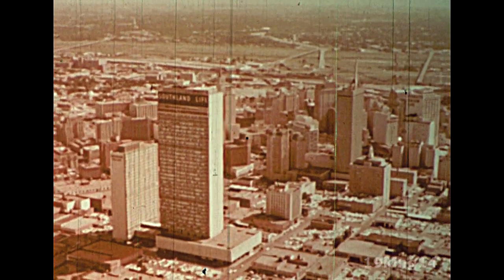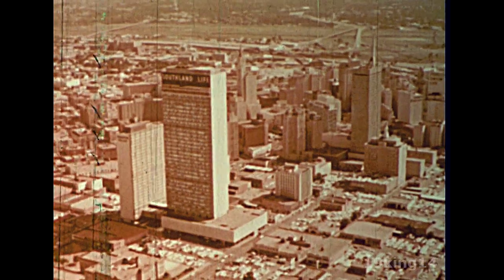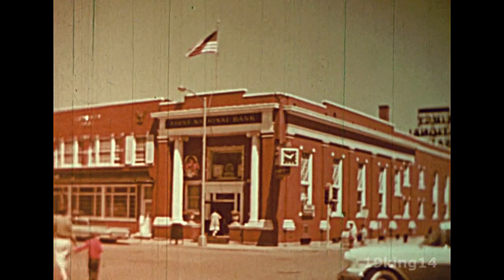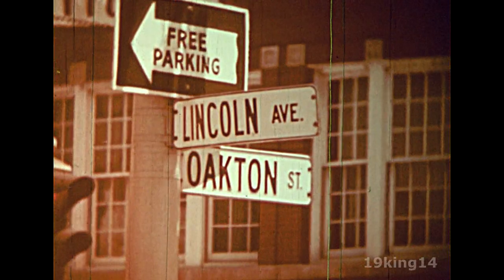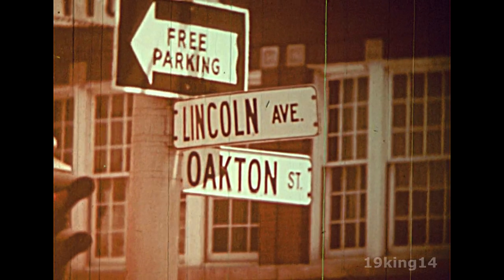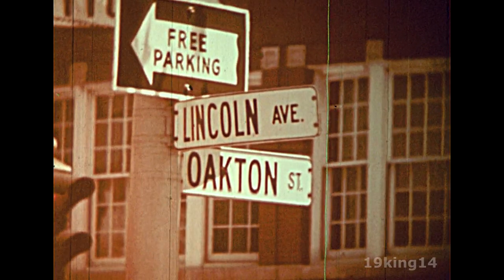Locating something in a city, a building for instance, is to do it in terms of two streets that cross. Saying that the First National Bank is at the corner of Lincoln and Oakton locates it. A similar method is used to locate places anywhere on Earth. This system combines parallels of latitude with meridians of longitude. Before we study this system, let's review some geography.